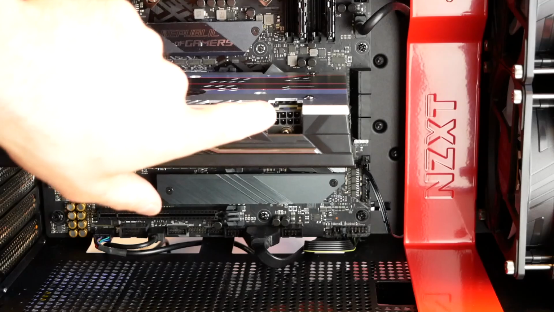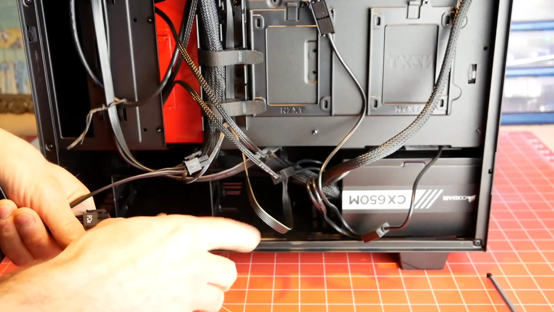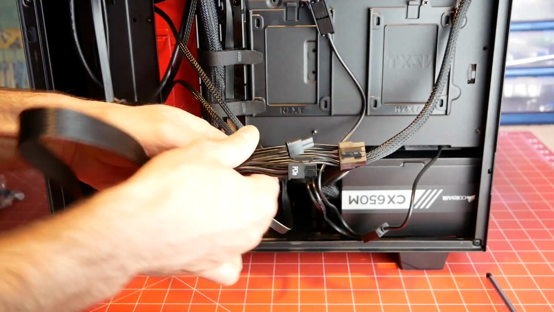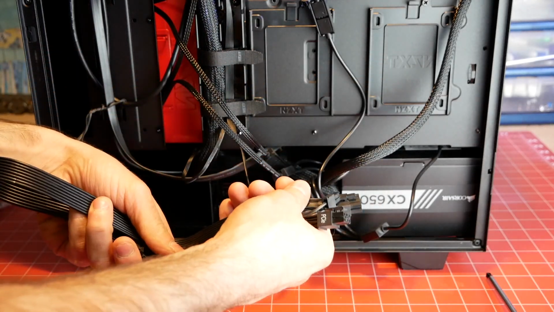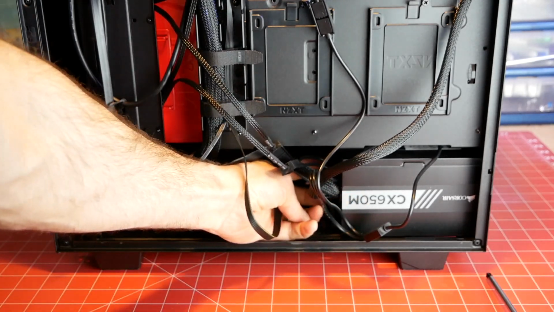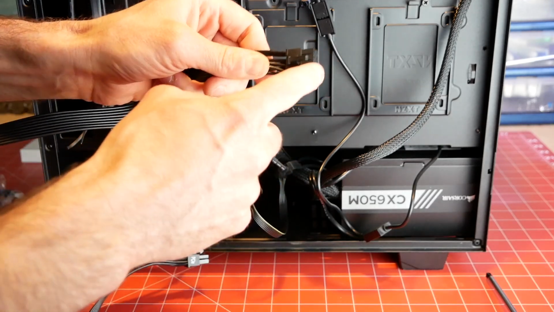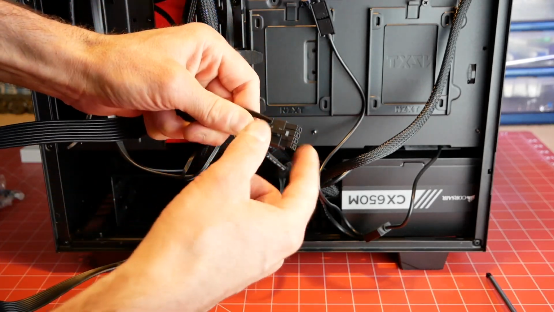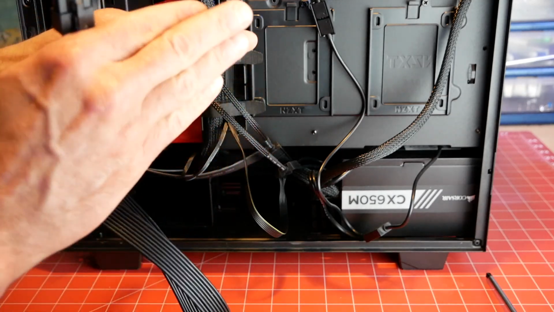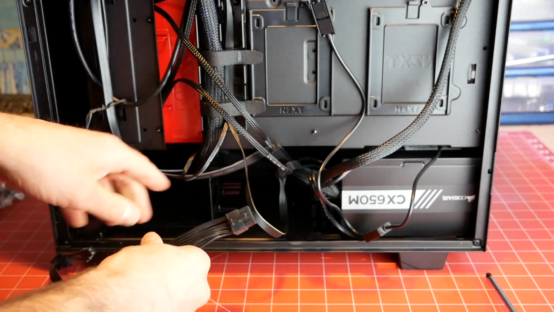Okay, now we have to plug in the power cable right here. Okay, we're back at the back of the case. And to get the power to the graphics card, we're going to take this cable that came with the power supply, and then back here, there's a place on the power supply to plug in this end. So we're going to plug this into the power supply, and then we're going to run it through, and then we're going to plug this into the graphics card. So I'm just going to reach in here and plug it in.